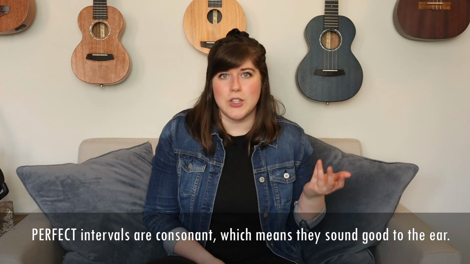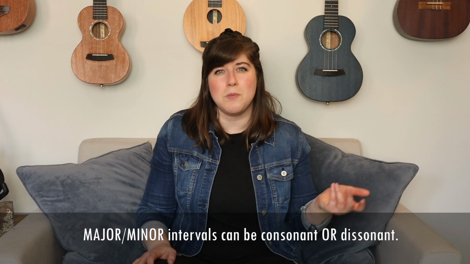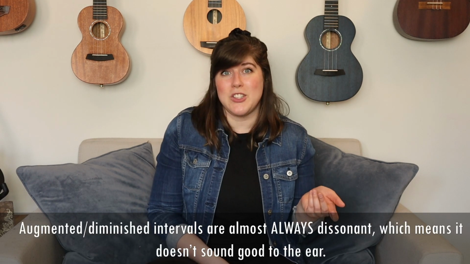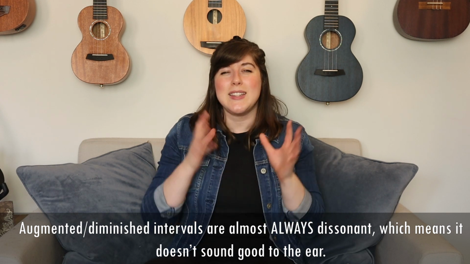That means they sound good typically. Major and minor intervals can be consonant, but they can also be dissonant too. Augmented and diminished intervals are almost always considered dissonant, and dissonance is when it doesn't quite sound good to the ear. And again, good and bad are very relative terms, and I'm using them to just simplify the process.